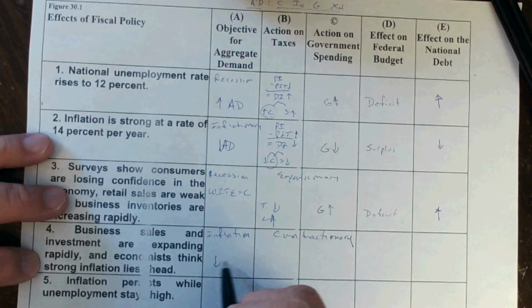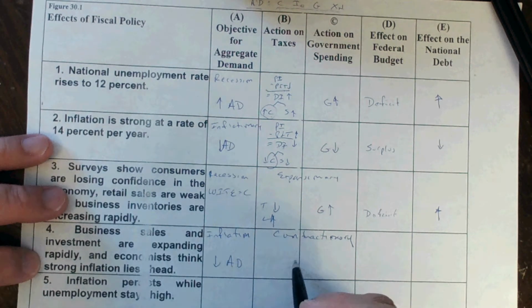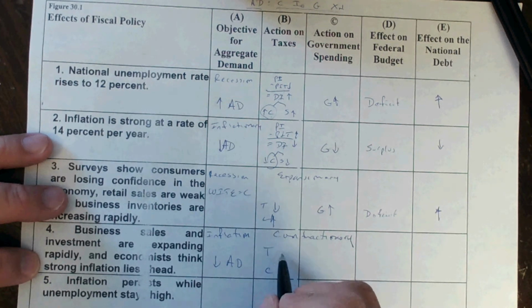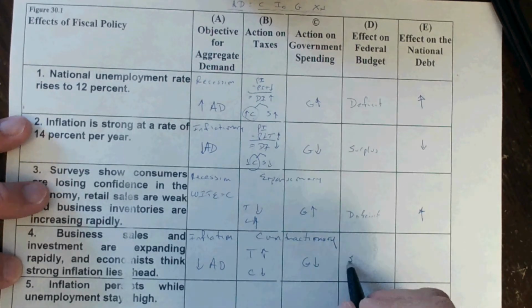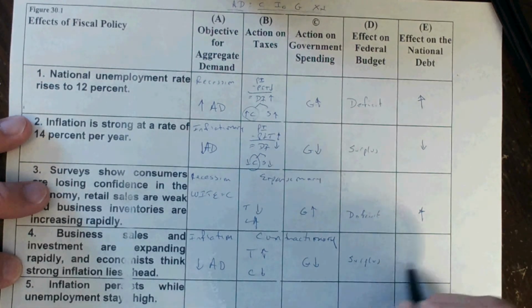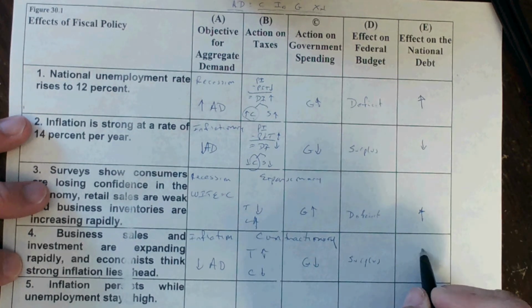So you would want to reduce aggregate demand. To do so, you would want to reduce consumption. You could do that by increasing taxes, causing consumption to fall, or the government could do it directly by reducing spending. That would result in a surplus, which if used to pay down the debt, would lower the debt.